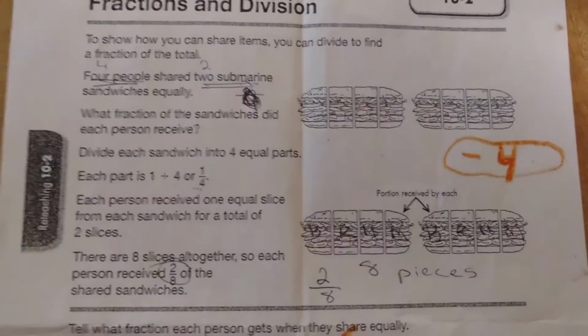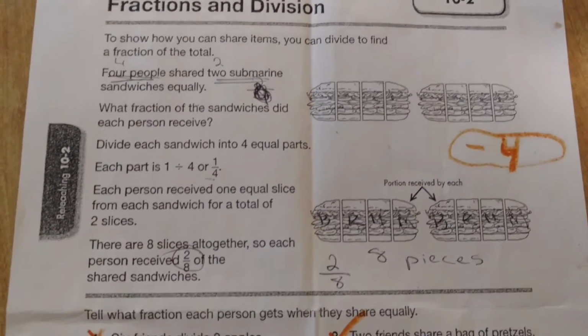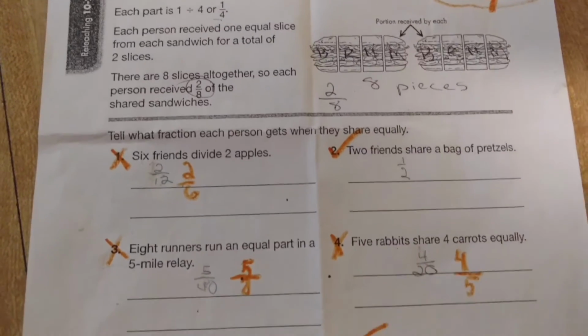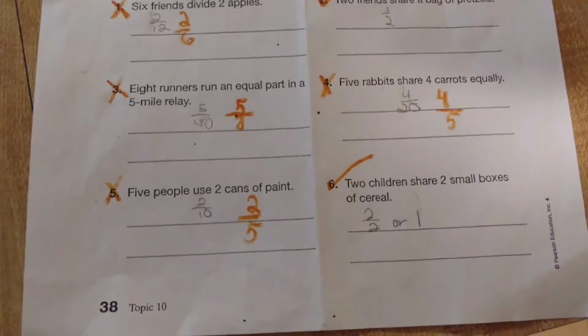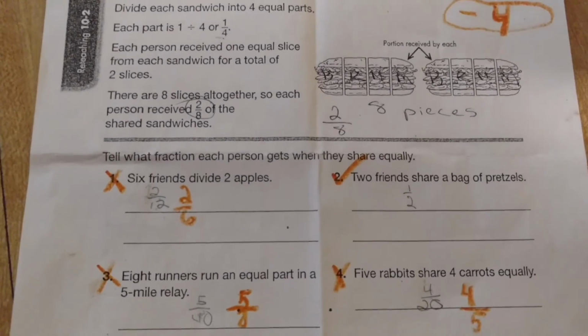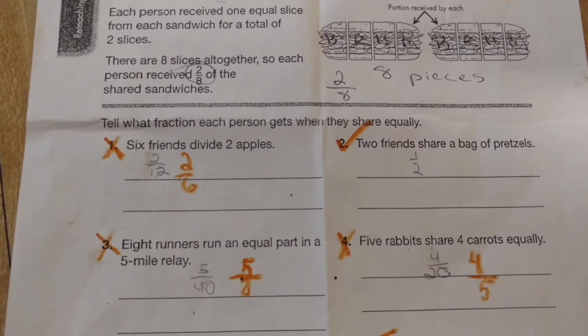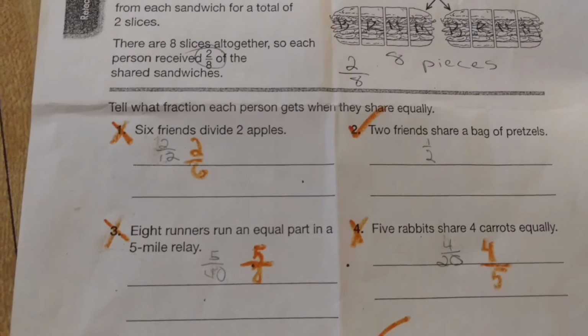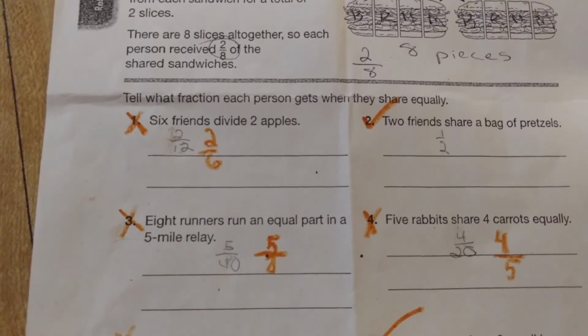So let me just take a video of the whole thing now. It makes no sense. Either the top's right or the bottom's wrong. And they could not wrap their heads around that and insisted that if you want to divide 2 apples between 6 friends, each friend would get 2/6 of those 2 apples.